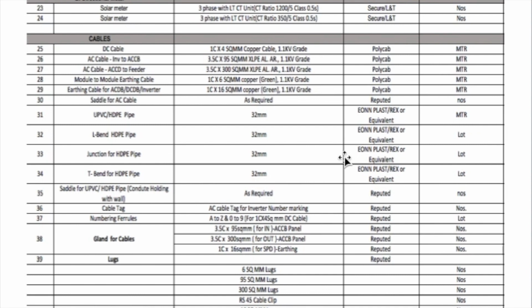Next is the module to module earthing cable. It is generally done with 6 square mm green or yellow-green cable. The same earthing cable is used for body earthing of any machine that requires it. So if it's an ACB, or a DCDB, or an inverter, in every case earthing cable is required. This earthing cable for grounding purpose should be 16 square mm.